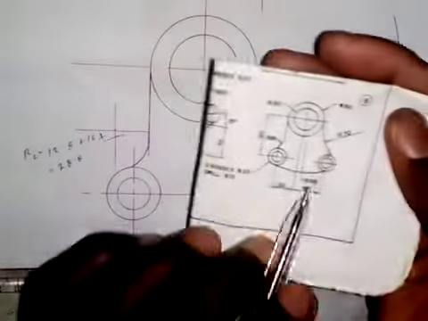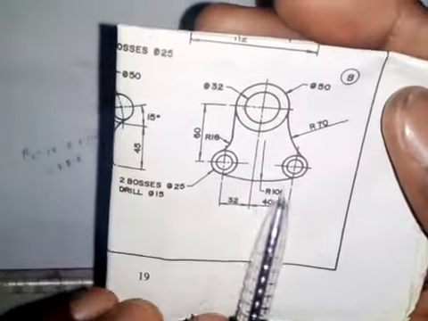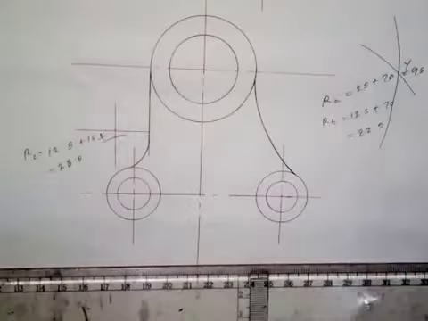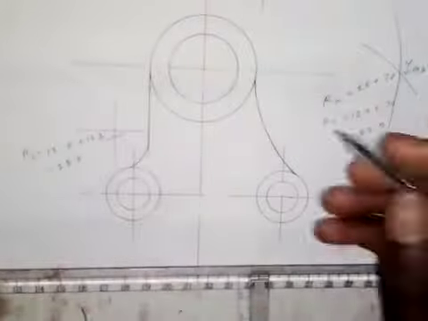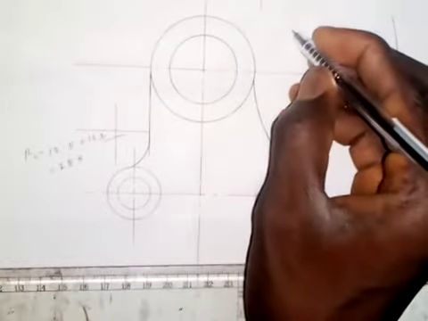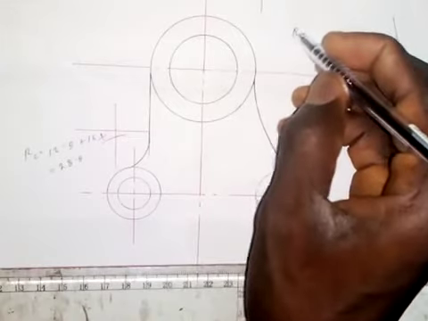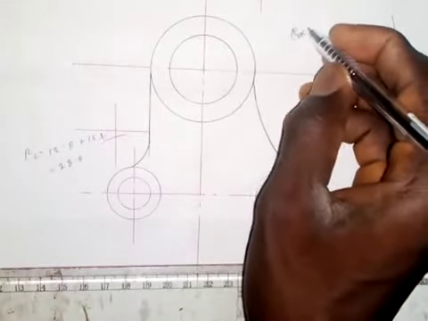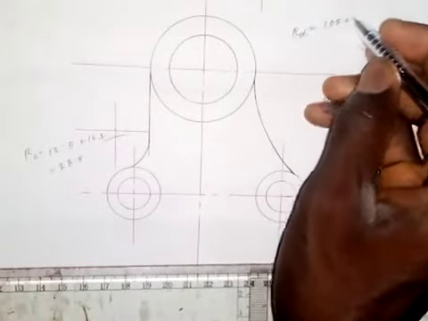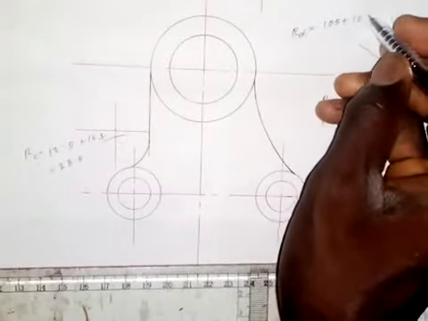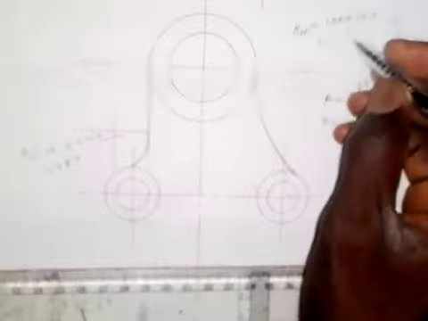I also need to perform a simple calculation here, because the radius of this arc is 105 millimeters. Let me call it RD. So RD is equal to 105 plus 12.5.